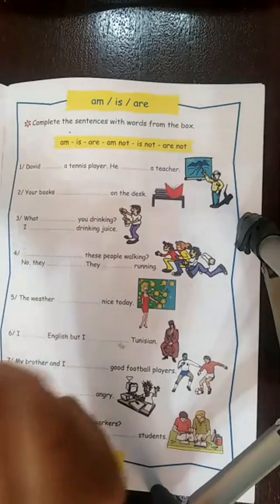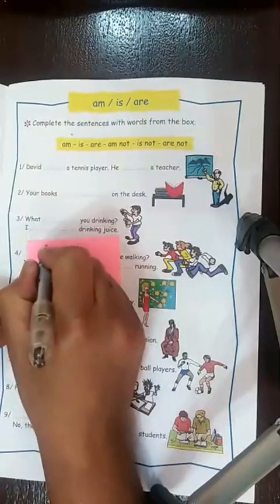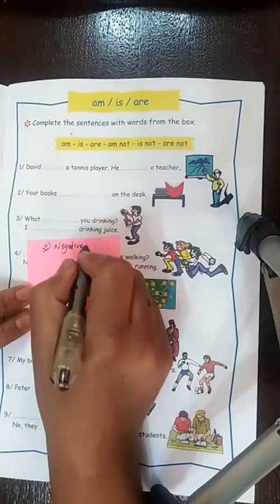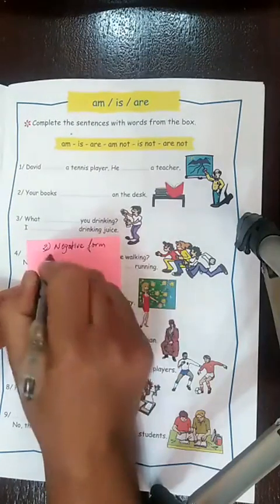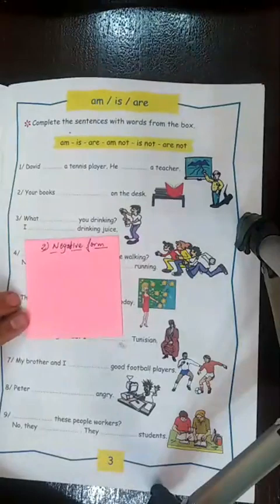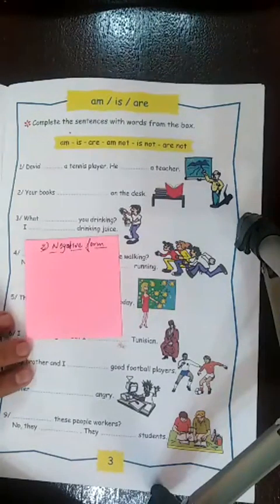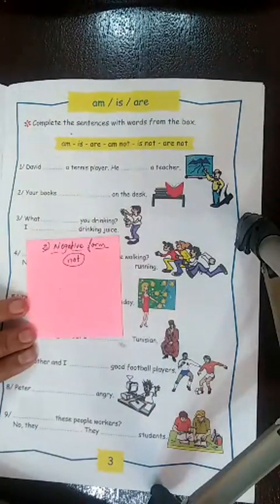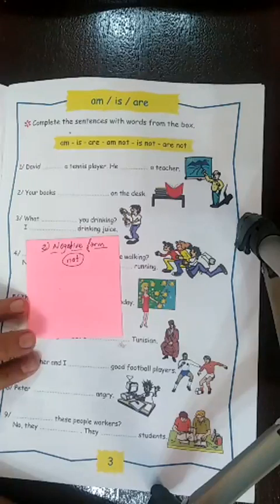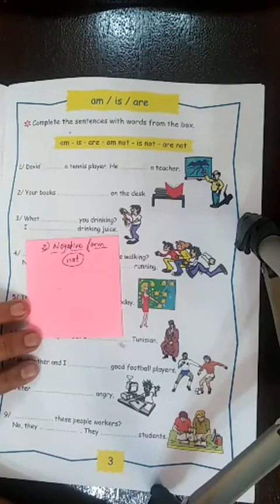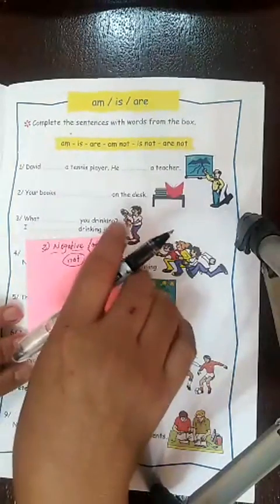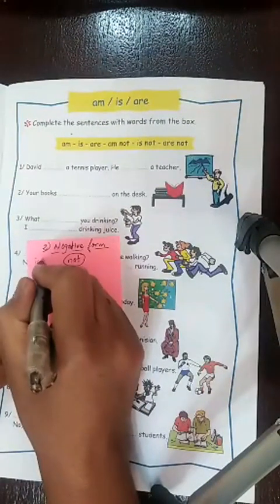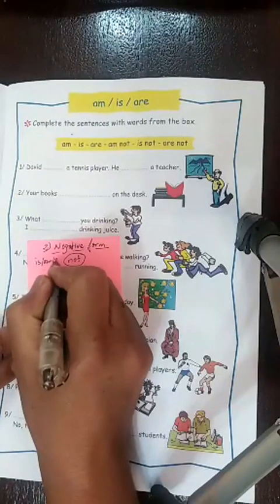Now we'll move to the second part, which is the negative form. As we know in English, to make something negative, we add not. This is very important to know. Right, so it's clear that the verb to be, I said we have three forms, which are am, is, and are.